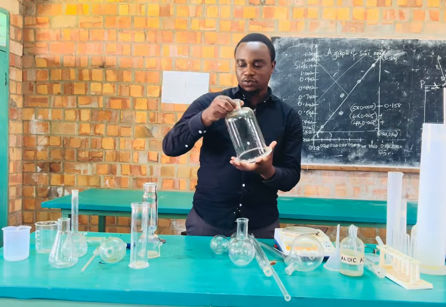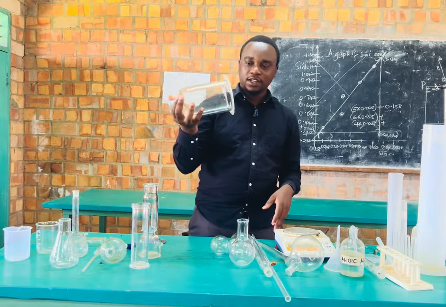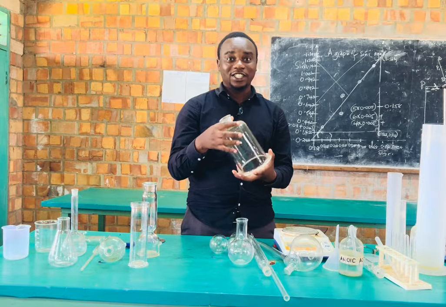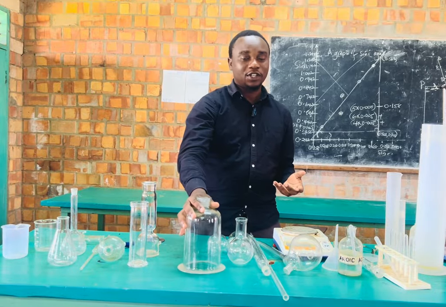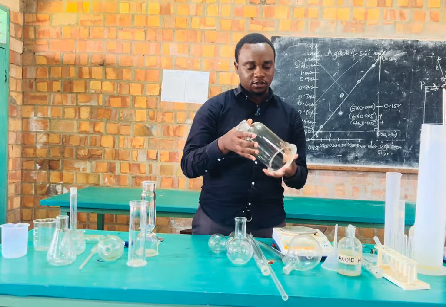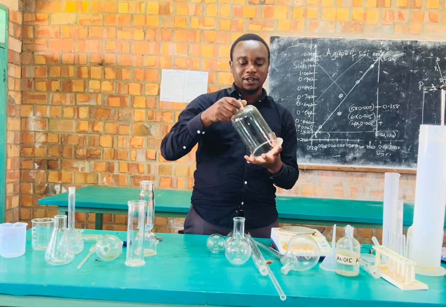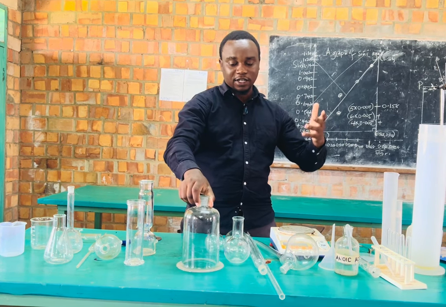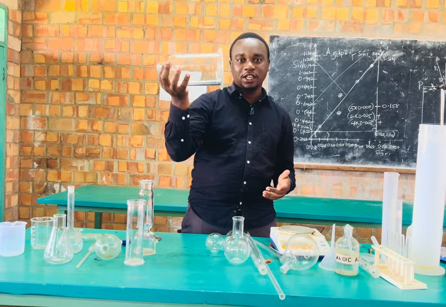Then we have this, which we know as a bell jar. This bell jar is used for isolating experiments during chemical reactions. So if you want to isolate your experiment from the atmosphere or the outside world, we shall be using the bell jar.